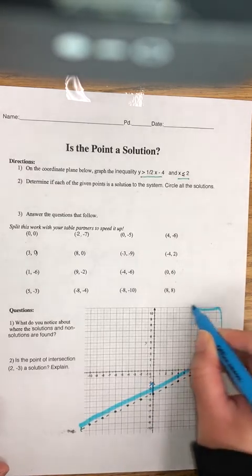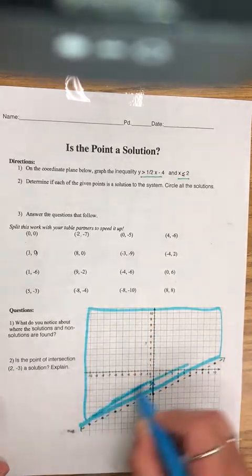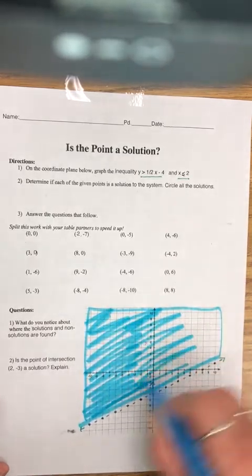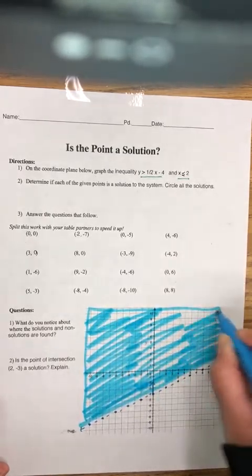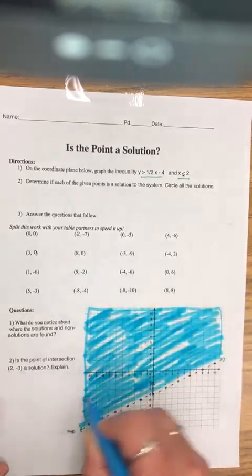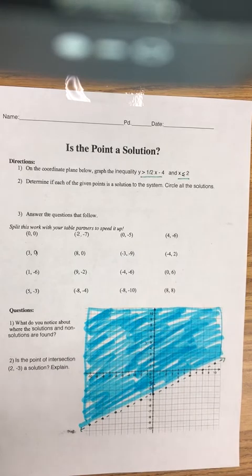And this is why I tell you to do one inequality at a time. Okay, graph the line and then do the shading. Do not do both inequalities without the shading and then wait for the shading at the end. That's going to confuse you. So do each shading at a time.